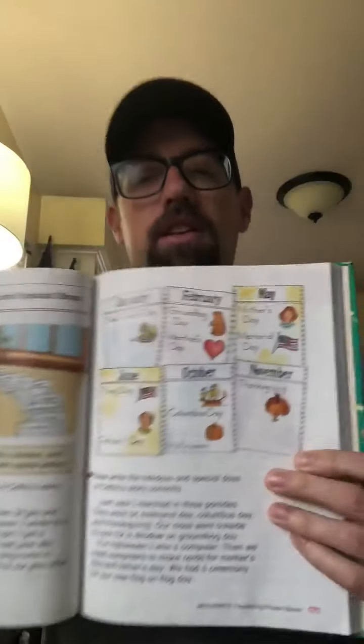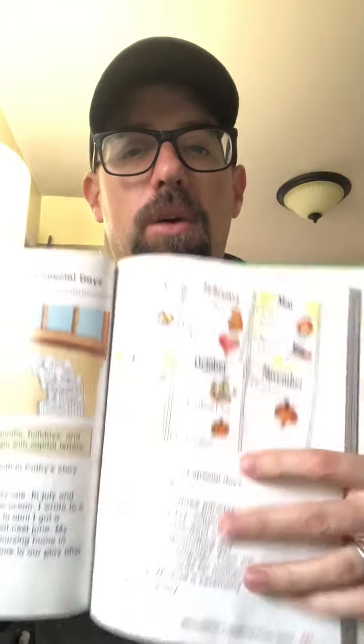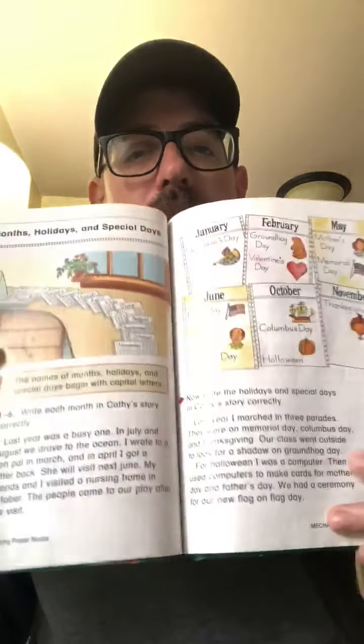If you need help and you forget which words should be capitalized, look above. There are some examples, some clues, some helpers up here that will help you rewrite that paragraph down there. Okay, so take your time. Make sure you write nice and neat so I can see everything and read it very clearly. It shouldn't be too hard, I don't think. All right, have a great day there, second graders, third graders.